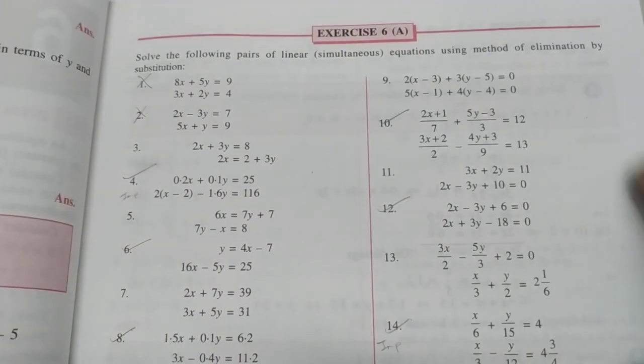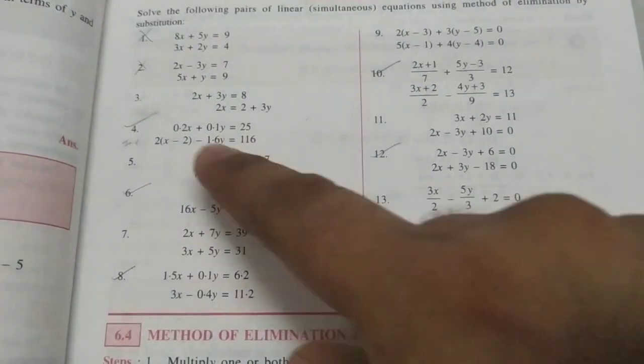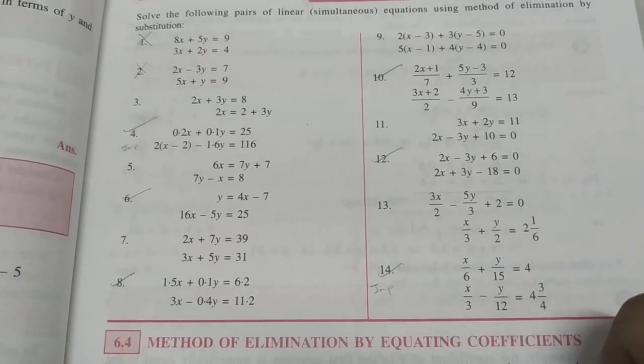Cancel questions 1 and 2, they are too easy and of the same type. Mark the fourth sum and the 14th sum as IMP.